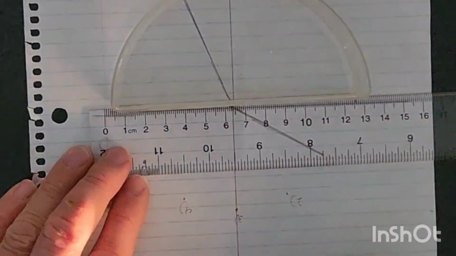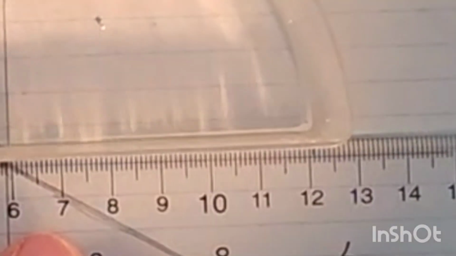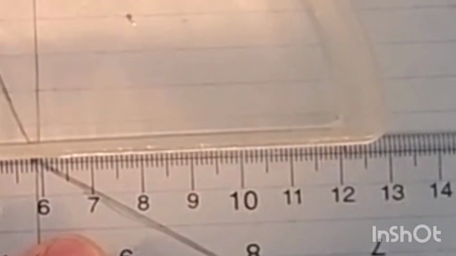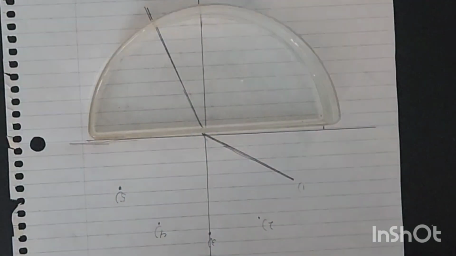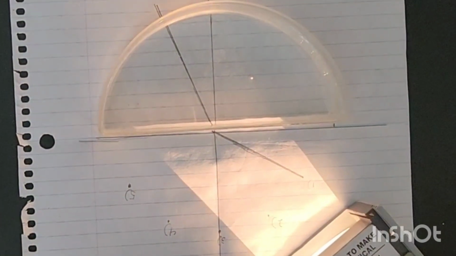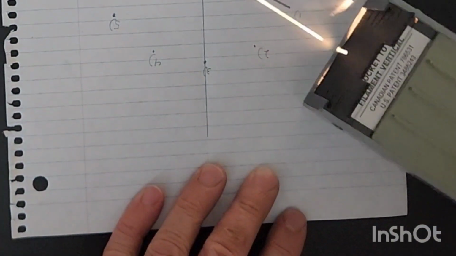This tray is 11, almost 12 centimeters, so I should put this close to the 6. It is, okay, so that's good. Now, what I'm going to do is take this ray box and put a cover on it so that only one little ray shoots out.